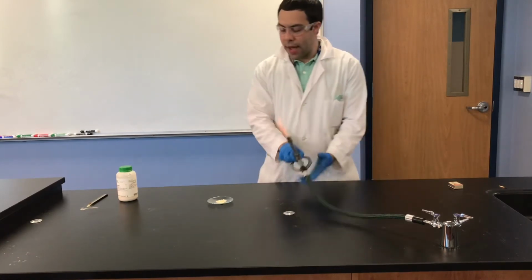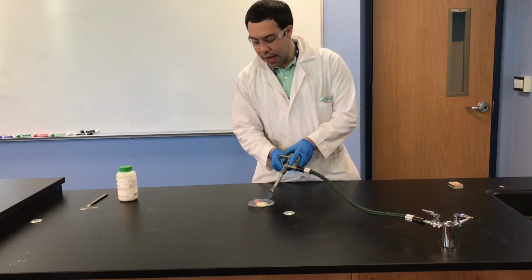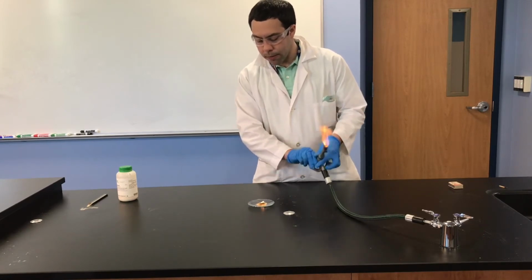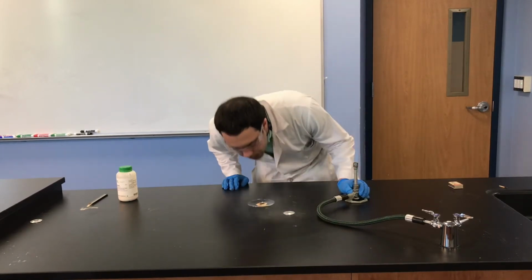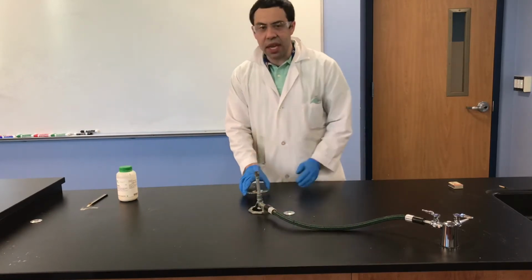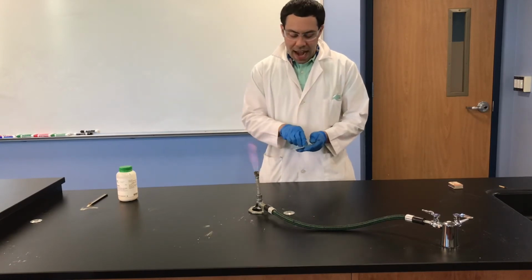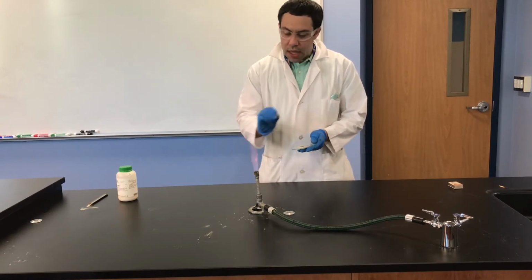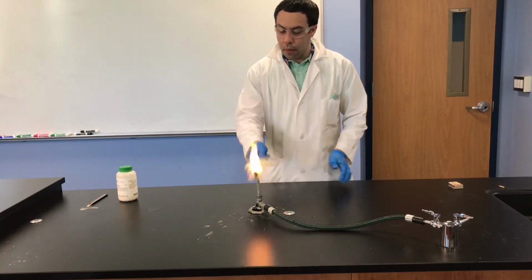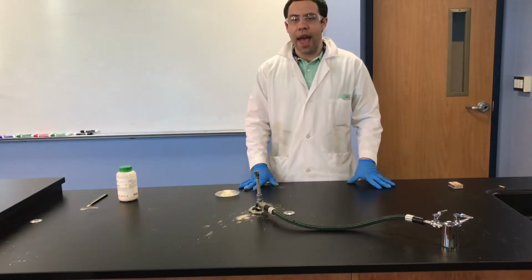What I'm going to do next is take the Bunsen burner, turn it upside down, and place the flame into the lycopodium powder. Lycopodium powder caught fire, but didn't really react too much. However, if I take the lycopodium powder and throw it into the flame, you see there is a greater rate of reaction.